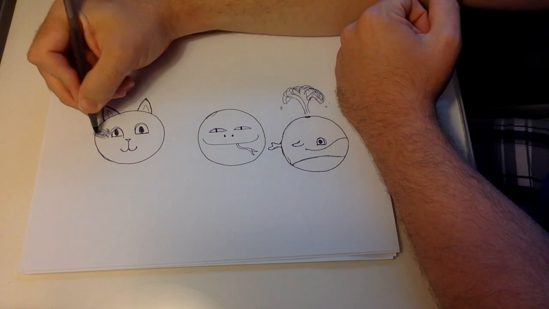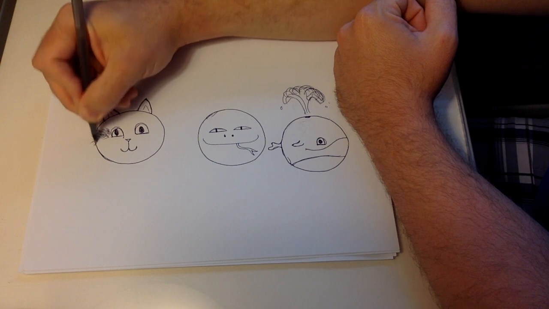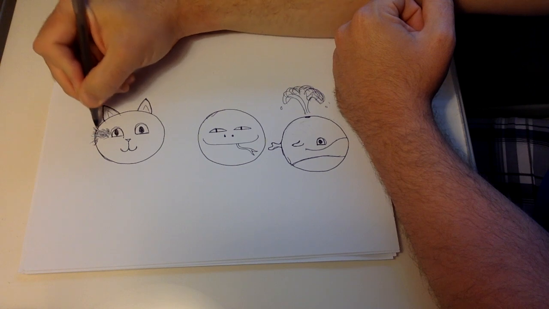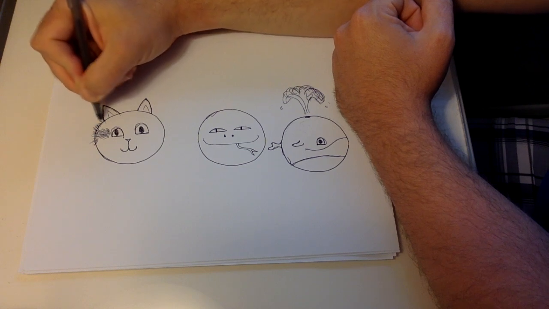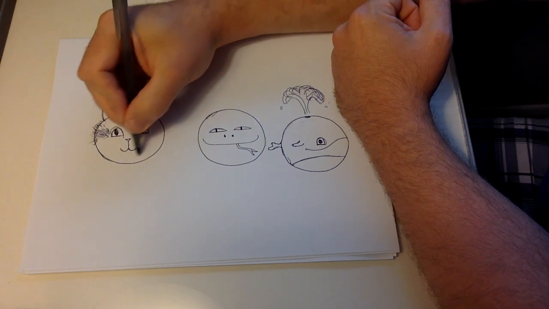I don't want you to rush. Now notice how I'm going beyond the edge of the circle, because that's going to make the outside edge look also really furry. All right, you're going to do that all the way around. You're going to do that all in here, all around.